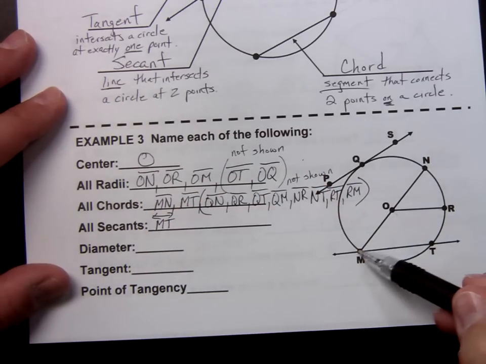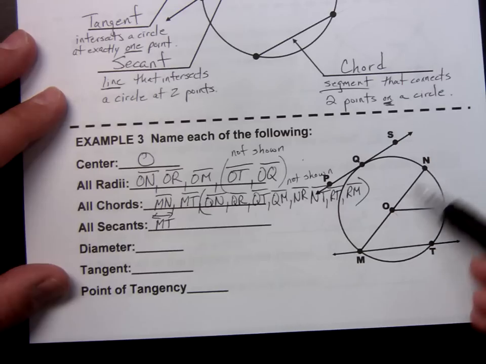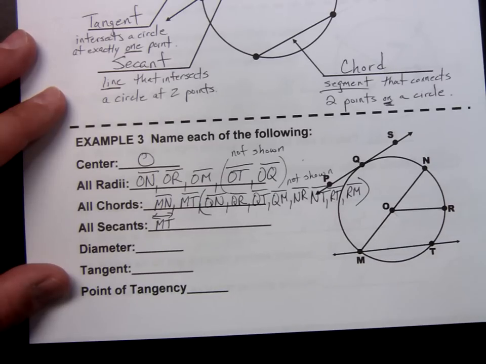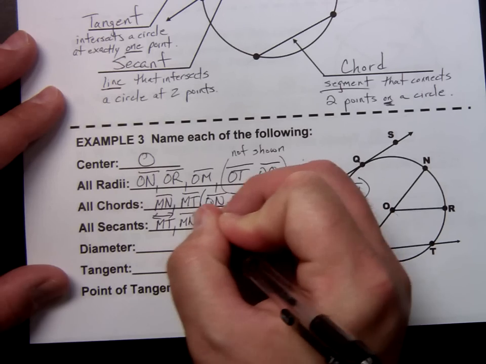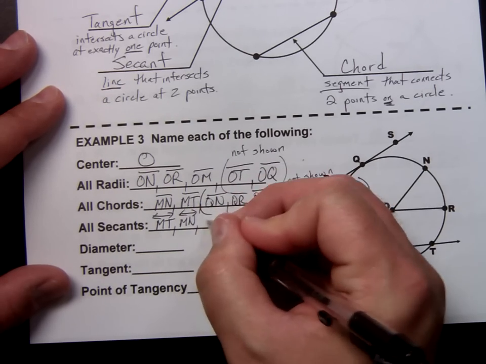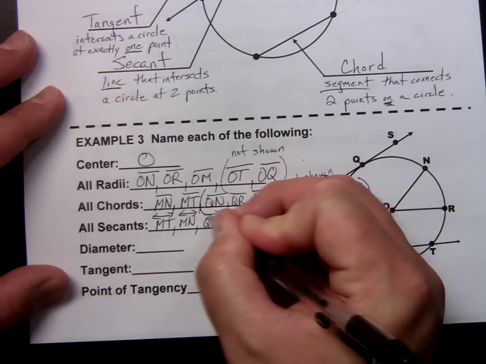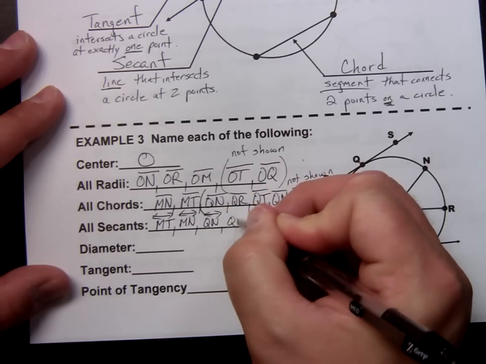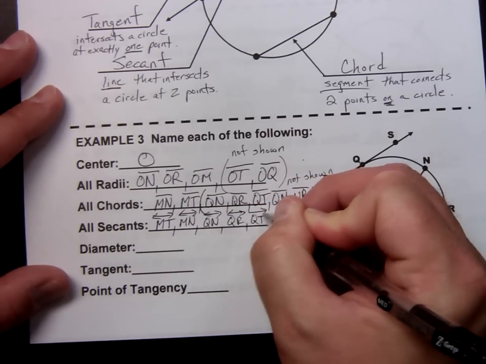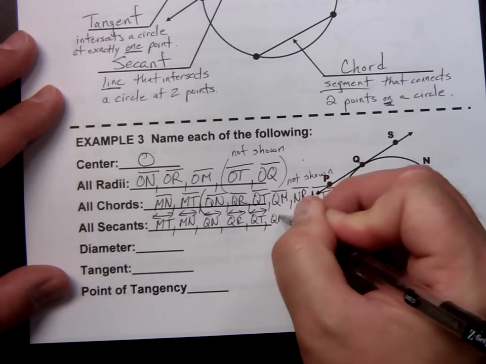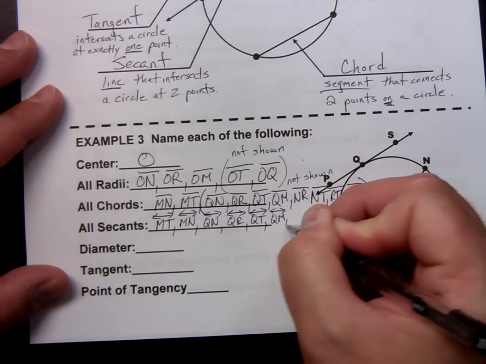Line segment MN is not currently a secant when you just look at it, but again, if we could extend it to infinity in both directions, that would be a secant as well. So basically, every single one of these chords, you change from a line segment to a line, and it becomes a secant. We're just putting arrows on the little symbol over the top to change it from a segment to a line.